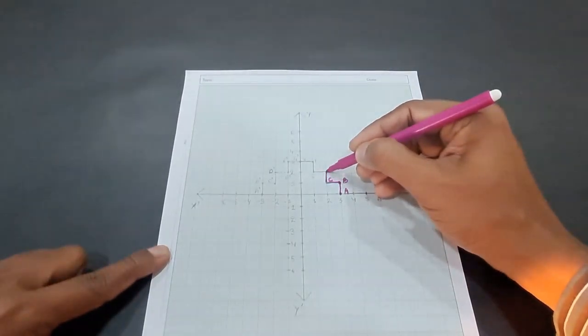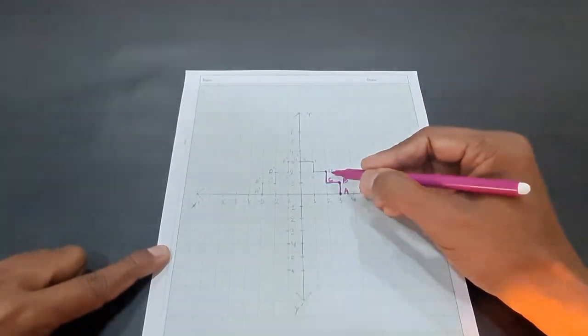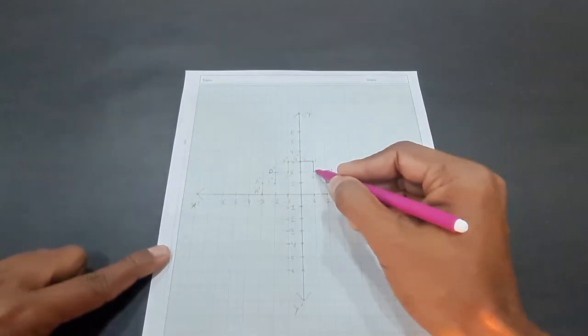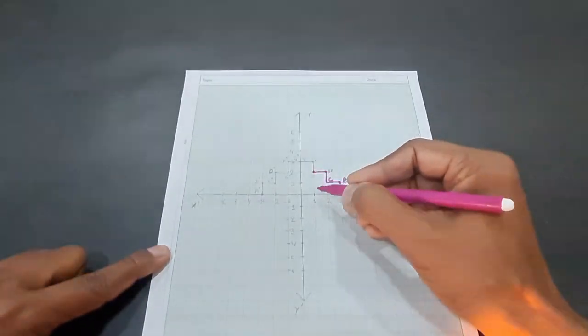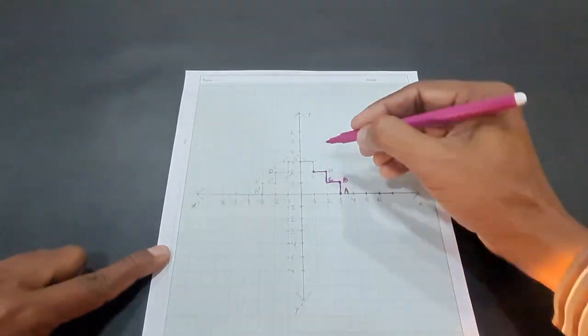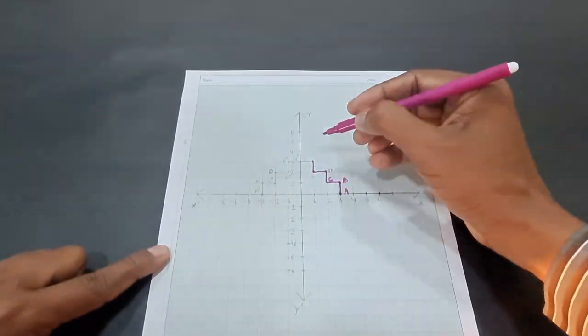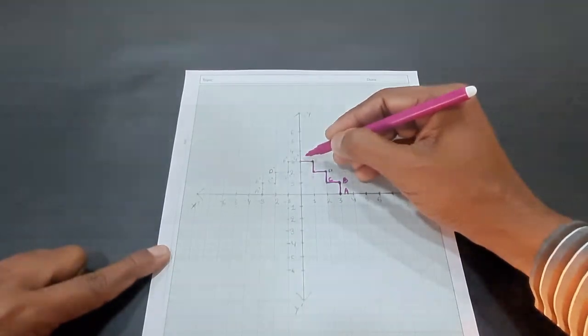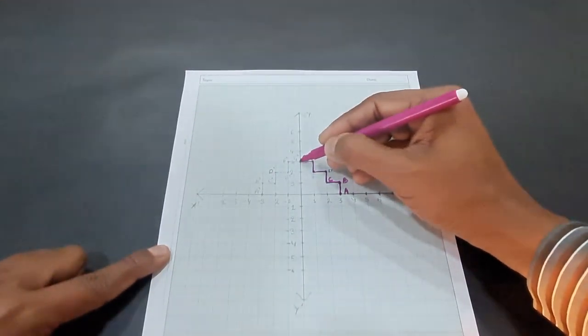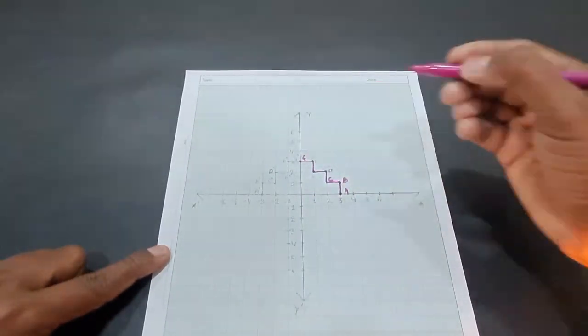It joins point D, the coordinates of D are (2, 2). Likewise, we have point E (1, 2), and point F (1, 3), and then point G on the y-axis. This is (0, 3).